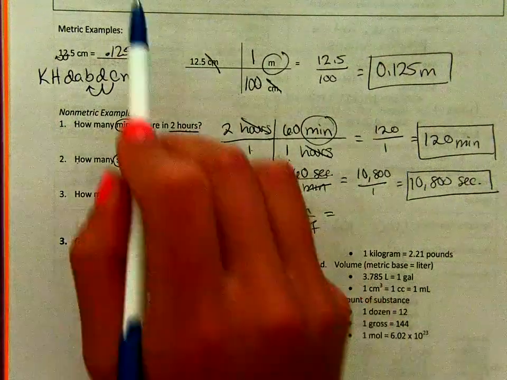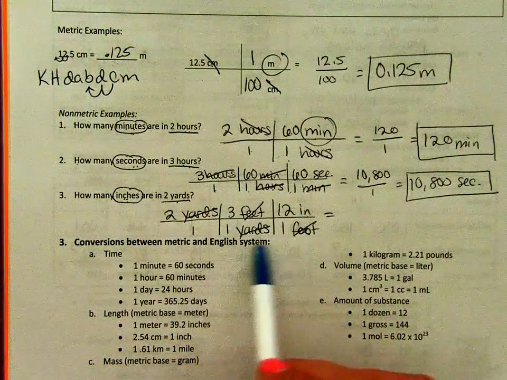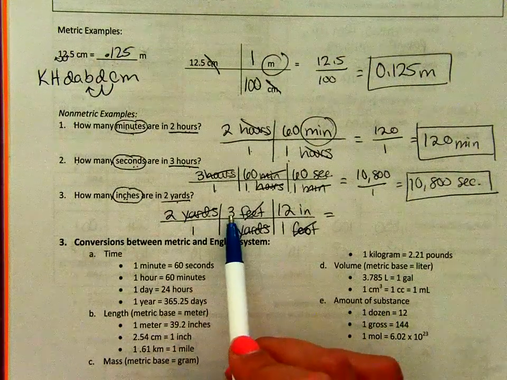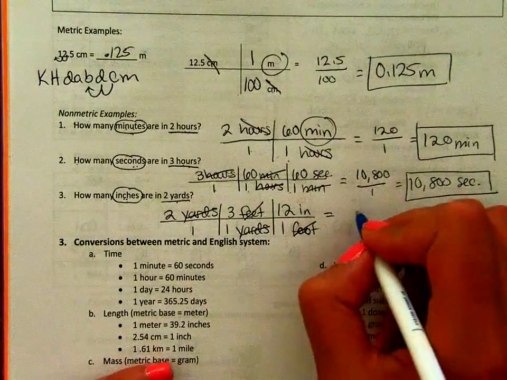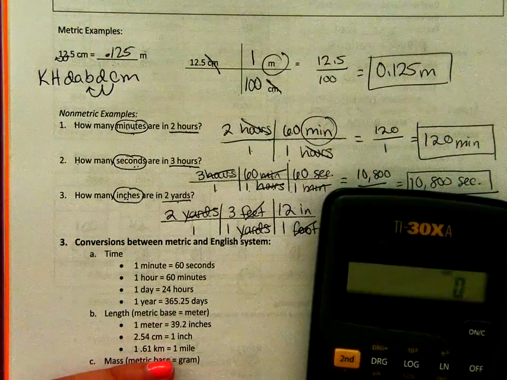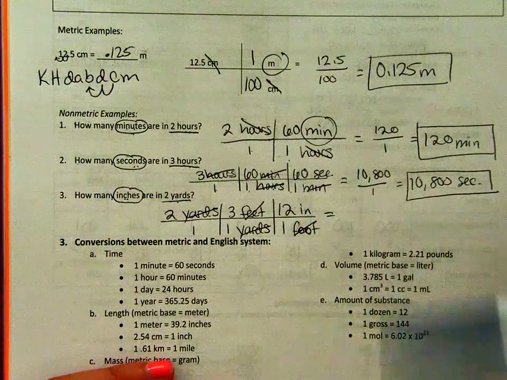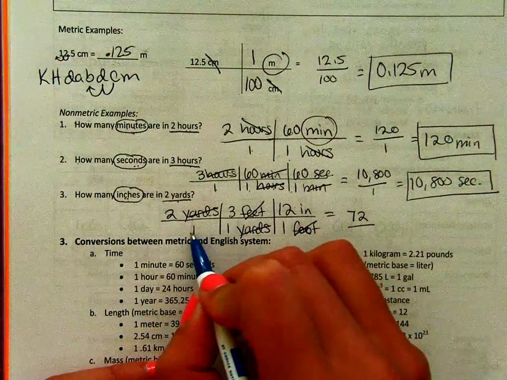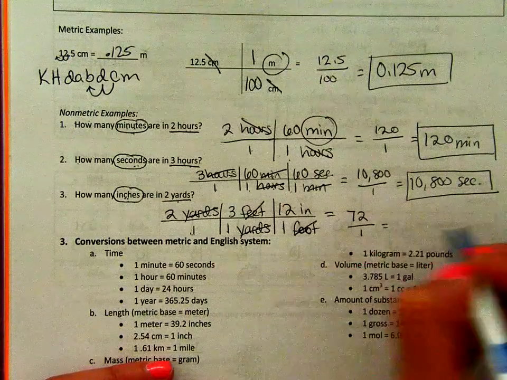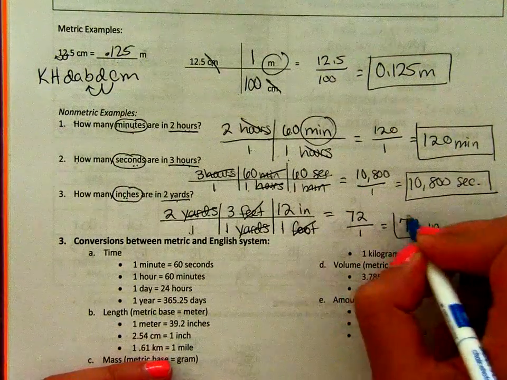So to get my answer, I'm going to multiply all the numerators and divide it by all the denominators. So I have 2 times 3 times 12. Okay, so I'm going to go ahead and put that in my calculator. 2 times 3 times 12, which is 72. My denominator is 1 times 1 times 1, which is 1. So my answer is 72 inches.